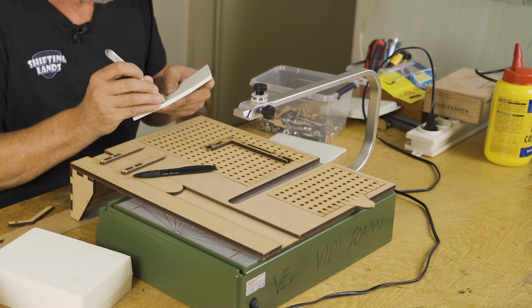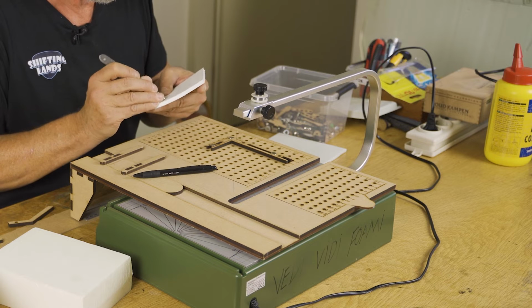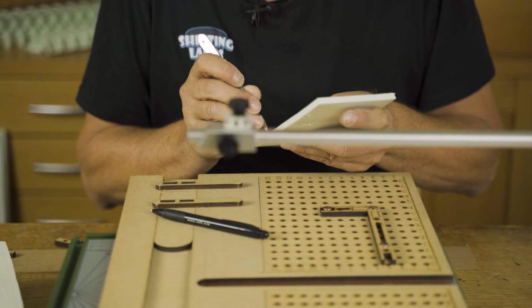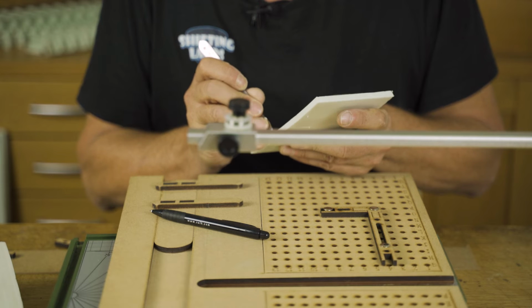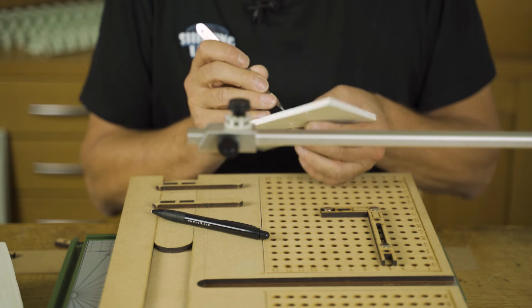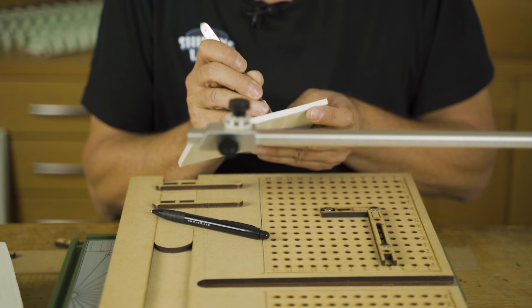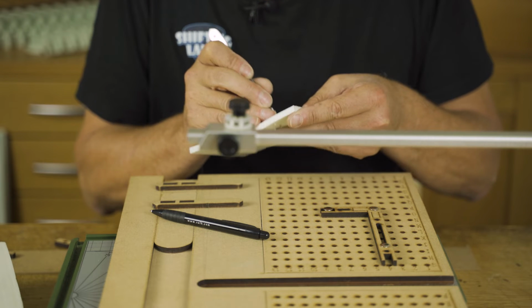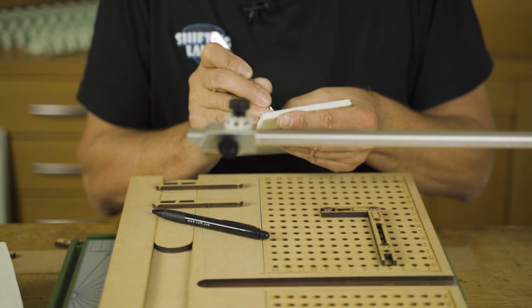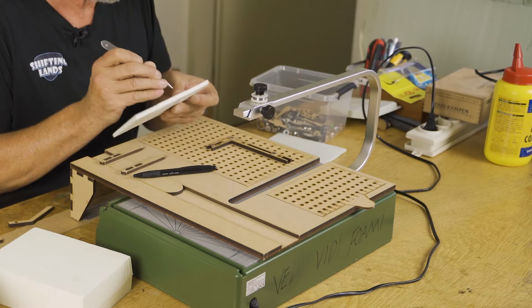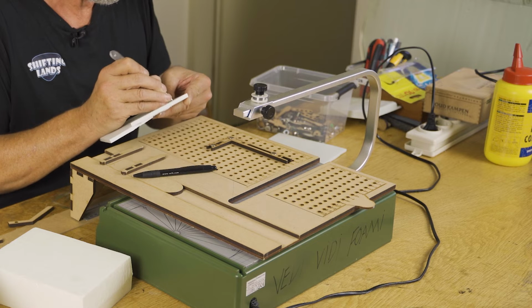So the fun thing is this can go totally wrong. The cleaner the cut, the better it is. You can also, if you like, sand it to make the edge a bit smoother, but well, we'll see.